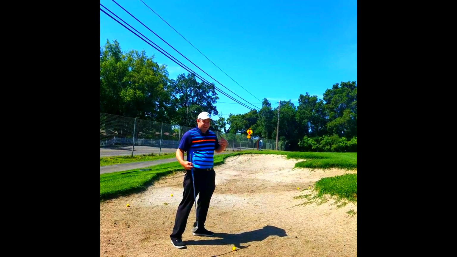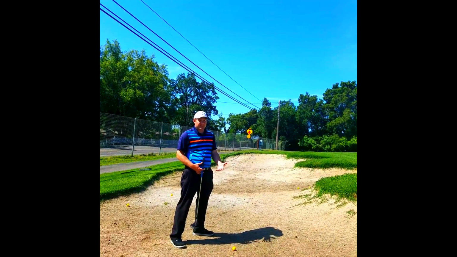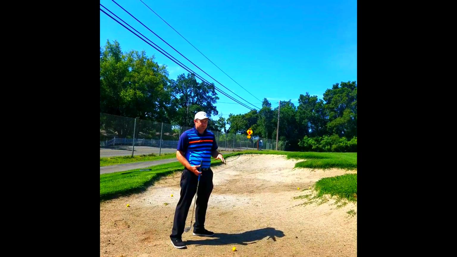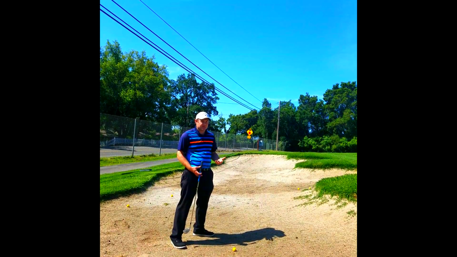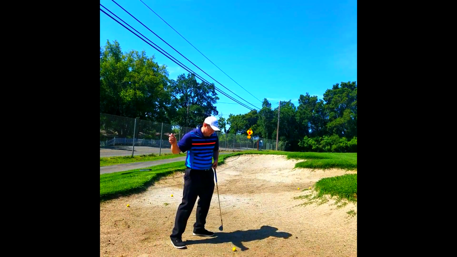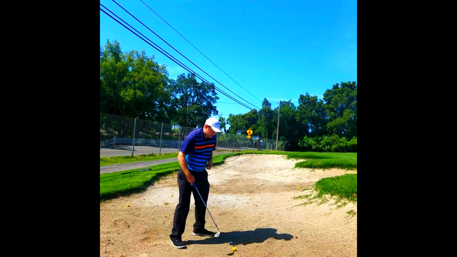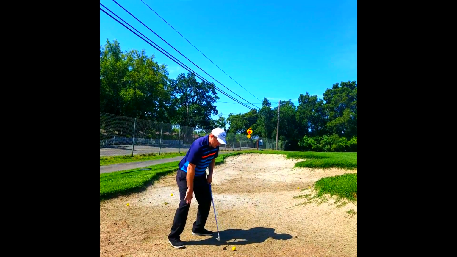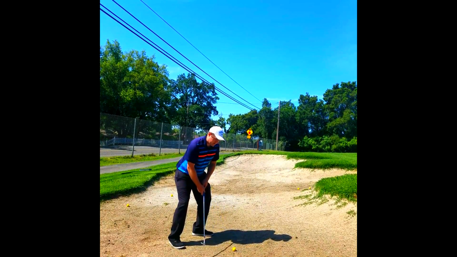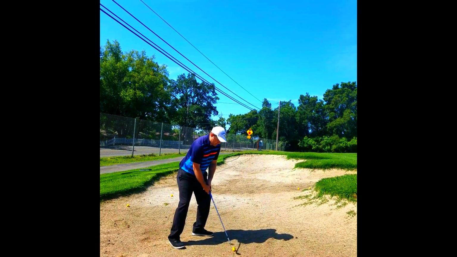So once again, I'm trying to get everything to happen in the setup, so that I don't have to think about it as much during my actual swing. I don't want to have to think and visualize a spot where I'm hitting the sand. I just want to be able to swing. The key, and the hardest thing about this, is to make sure you keep that position. It's very easy to lift up with the momentum.